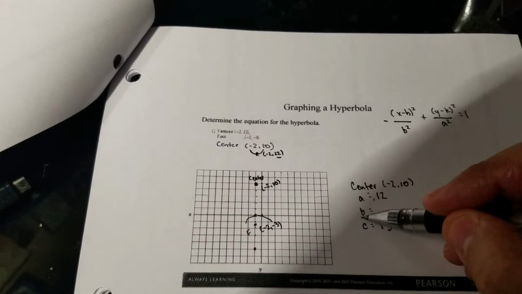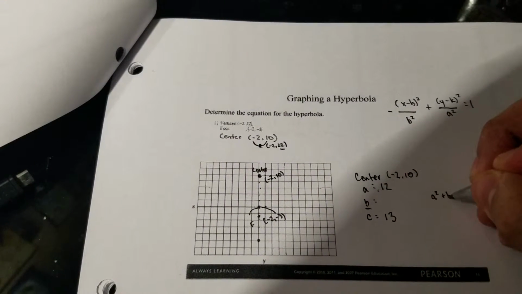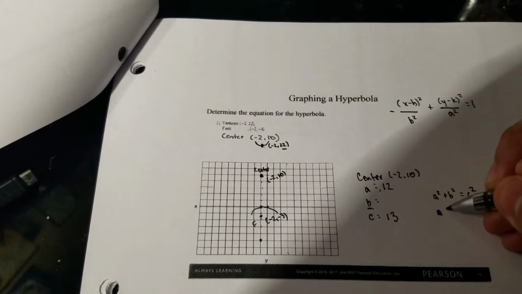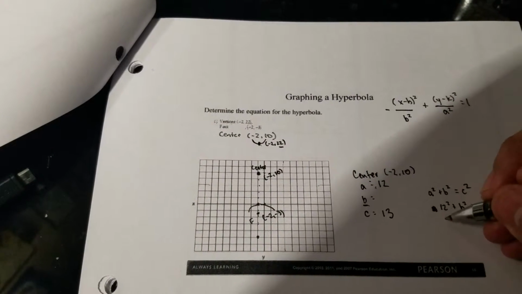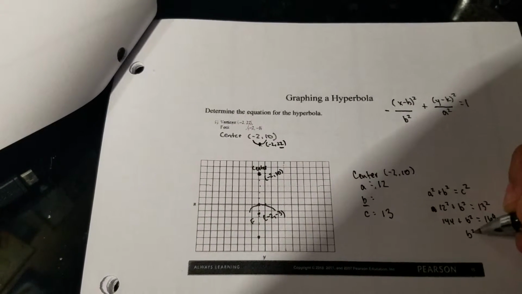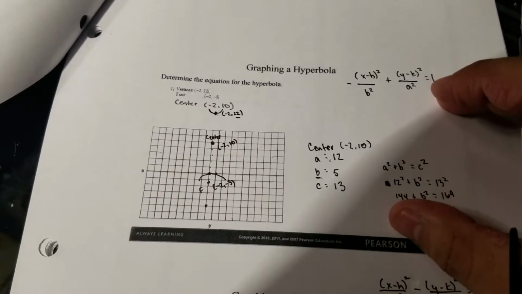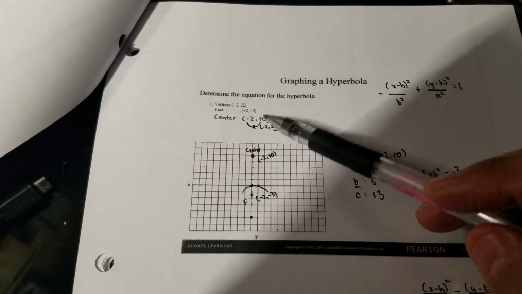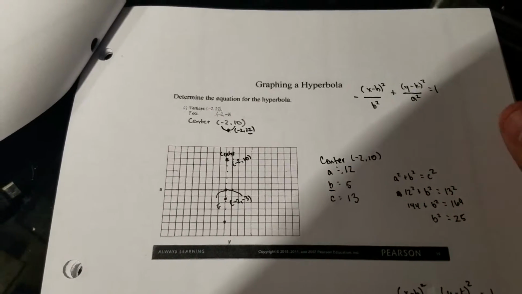I can find this B value. I'm going to use that relationship here: A squared plus B squared equals C squared. So 12 squared plus B squared is equal to 13 squared. So 144 plus B squared is equal to 169. And I will find that B squared is equal to 25, which means my B is equal to 5. Because I'm not asked to draw it, this information is not so important. However, I think it's easier to visualize when it's like this.